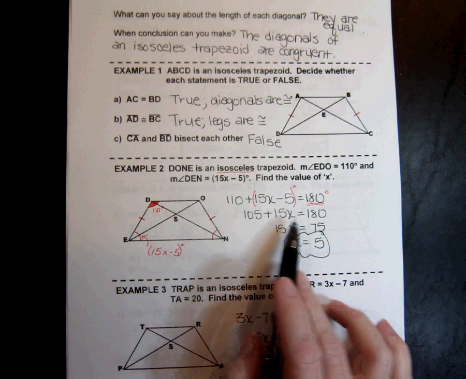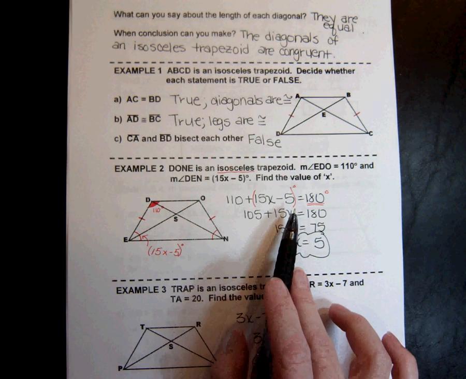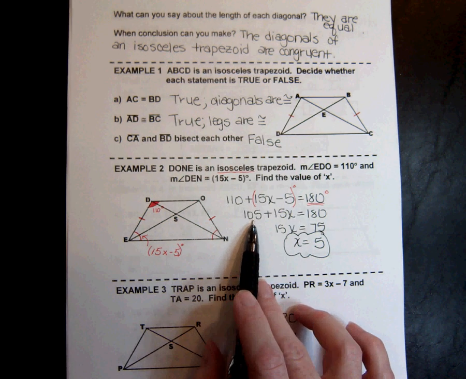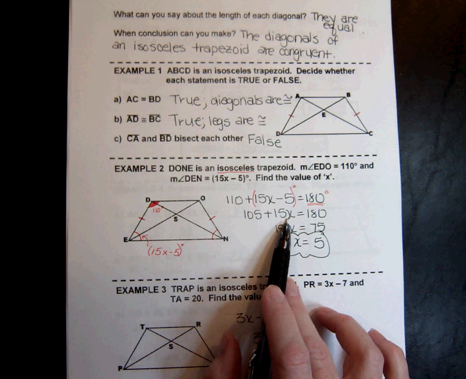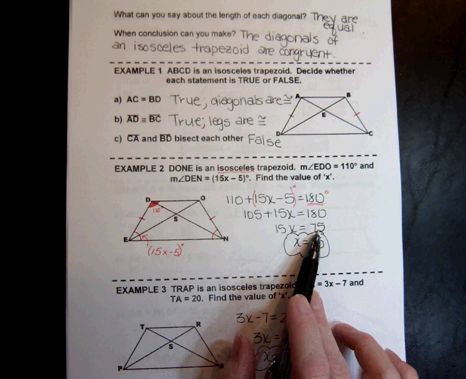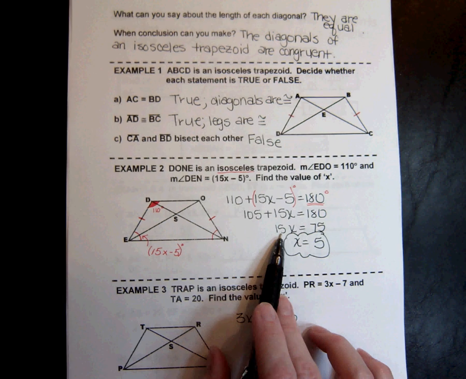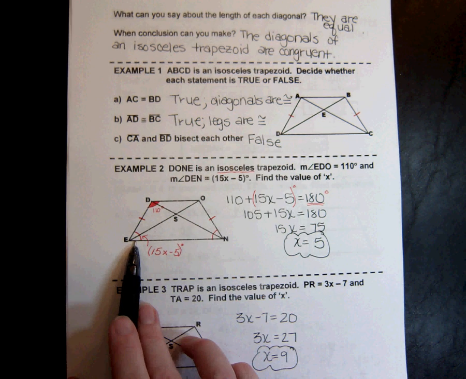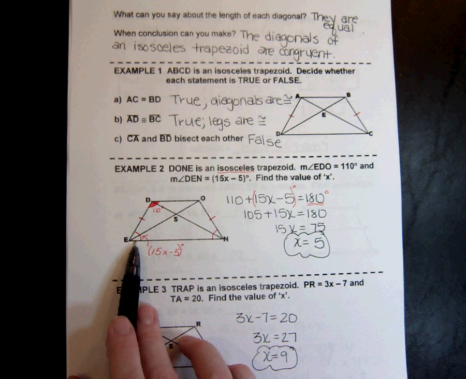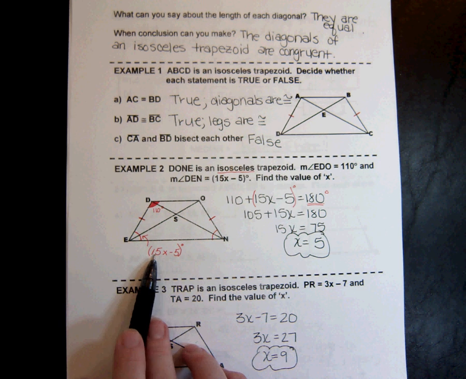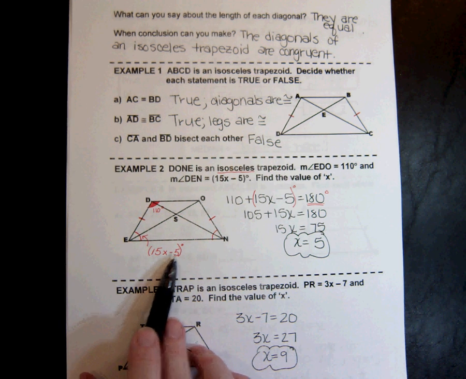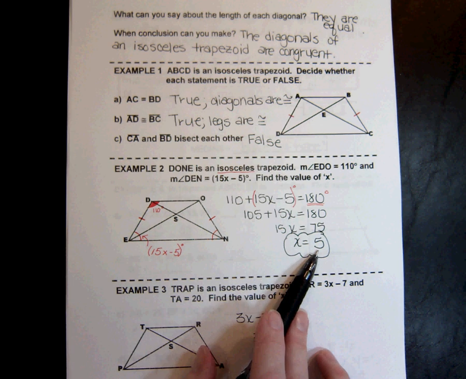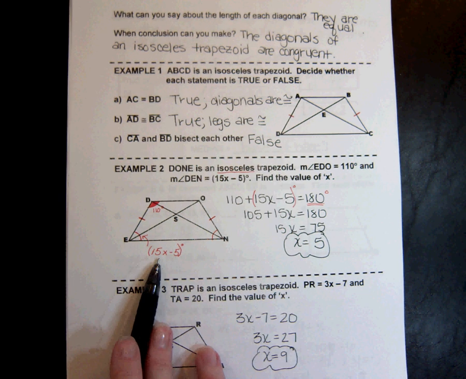Solving this, you first combine the 110 and the minus 5 to get 105. Then you subtract the 105 on both sides to get 75, and then divide by 15, so your x value is going to be 5. If they wanted the measure of DEN, then you would have to plug in the 5 for x, multiply by 15, and subtract 5. So be careful when they're asking just for the variable value or if they're asking for the angle degree.